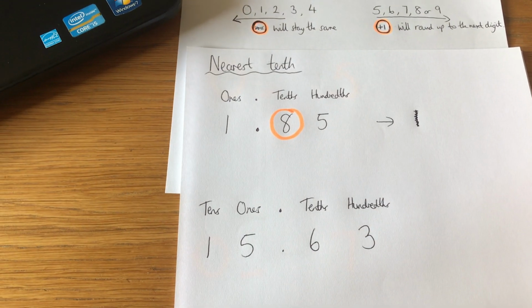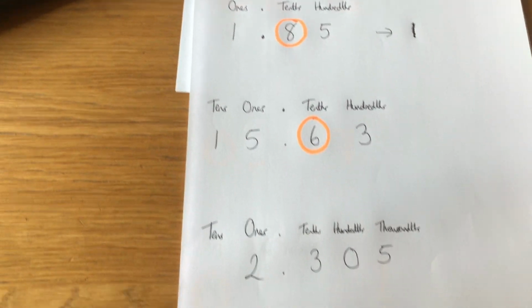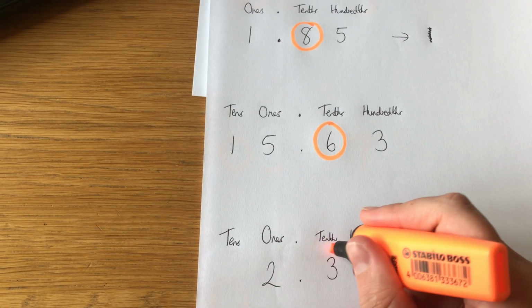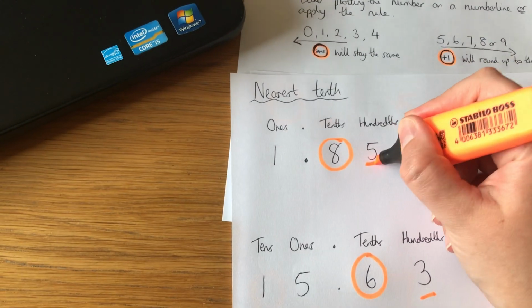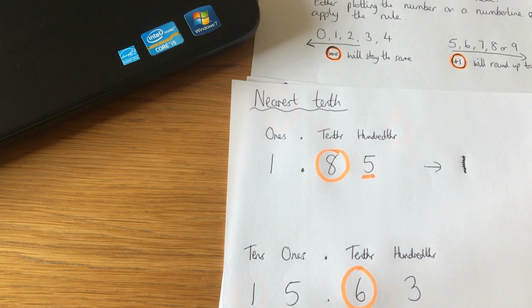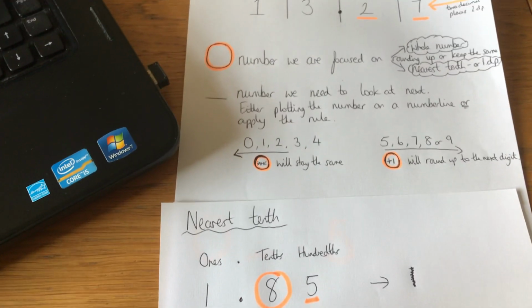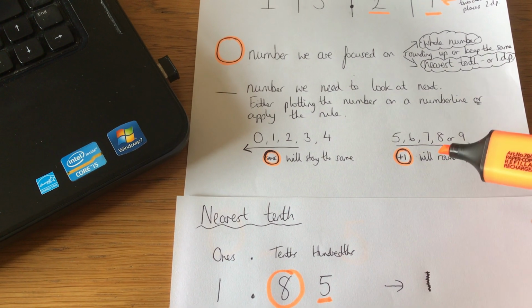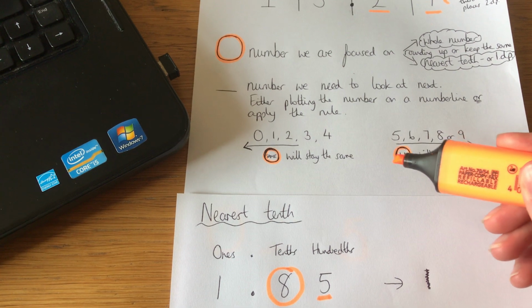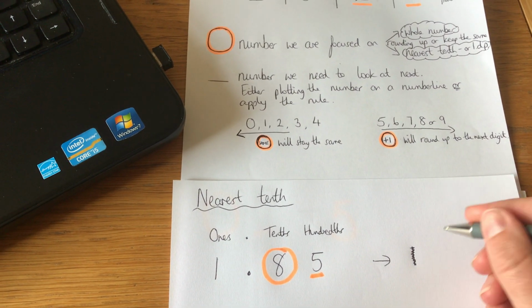Okay, our next number, it is 6 tenths. The next number, it is 3 tenths. So we're going to underline the digit next to it. And then we're going to look at this underlined number and we're going to apply our rule. So the underlined number is a 5, which is on this side, so we're going to add 1 more to the 8. So our answer would be 1.9.